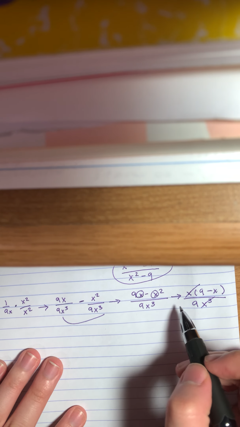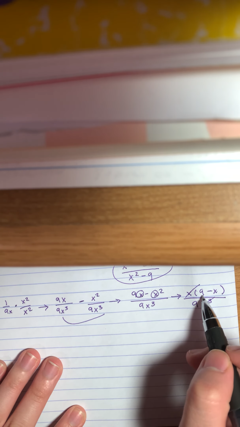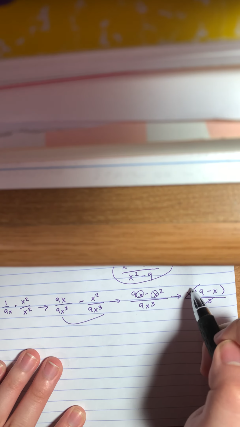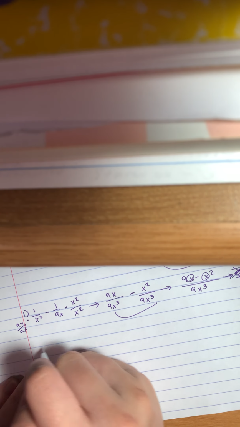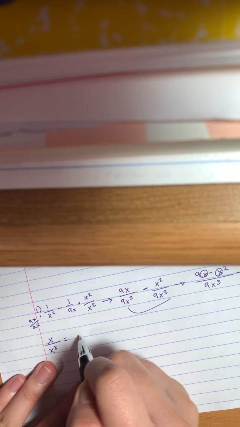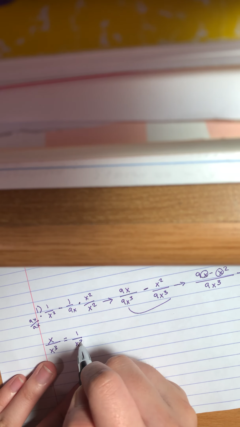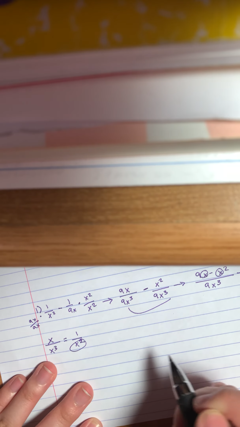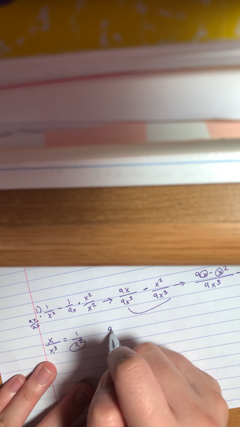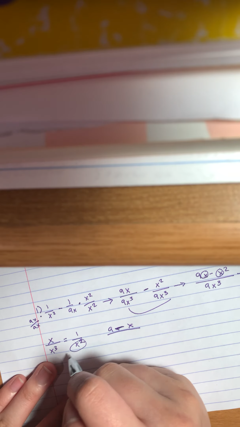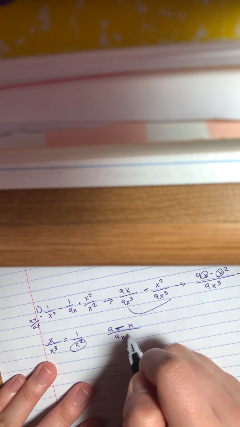Oh, I forgot to say. So I factored out an x for the numerator, 9x minus x squared. So I factored it out, and then now we can simplify these. So remember, x over x cubed would then equal 1 over x squared. So the denominator will have x squared instead of x cubed. So if we simplify this all together, it will just be 9 minus x over 9x squared.